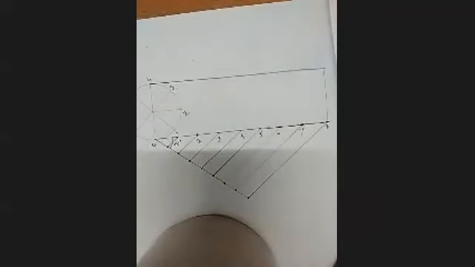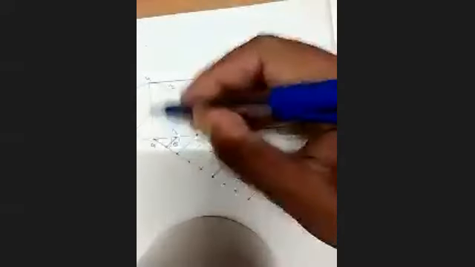So this is what you got, the rectangle here. 8, 4 to this point and this one. That's it. You have to get it. These are the steps in construction.